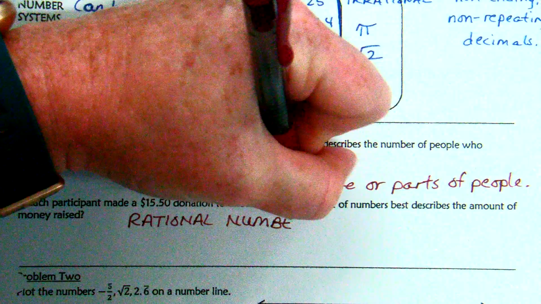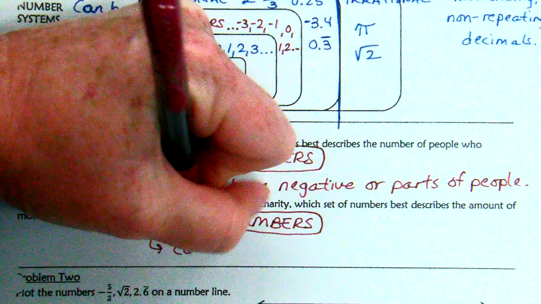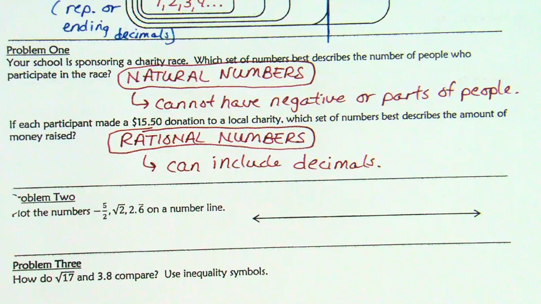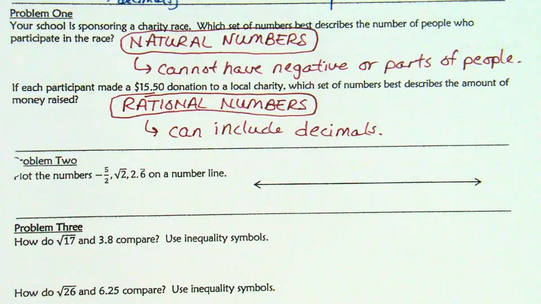And my reasoning for putting rational numbers is that I need to include decimals. Okay, so make sure you have written down however much you want to write down there. And we're going to move on to problem 2.